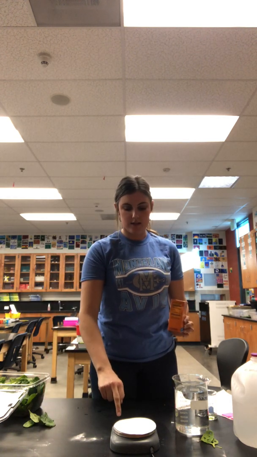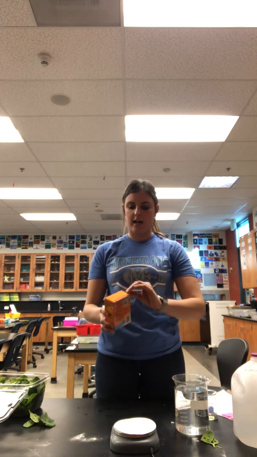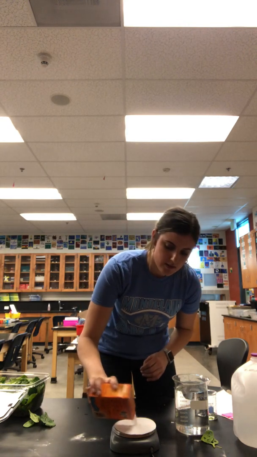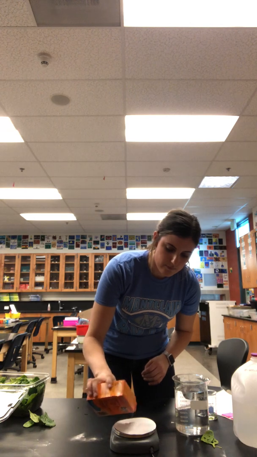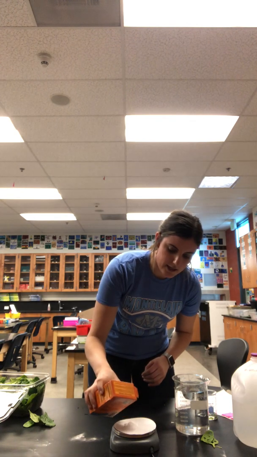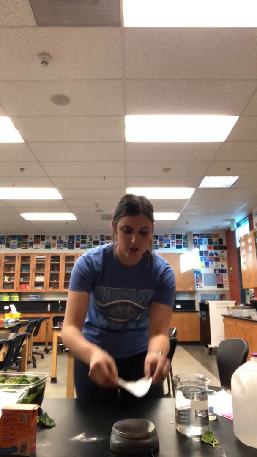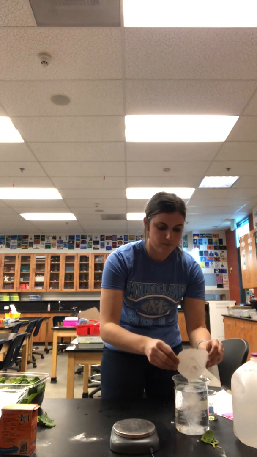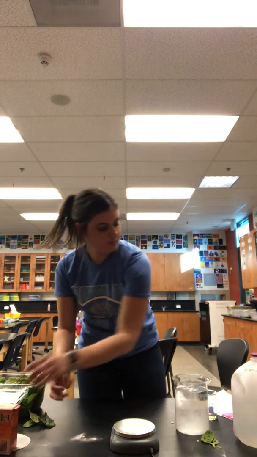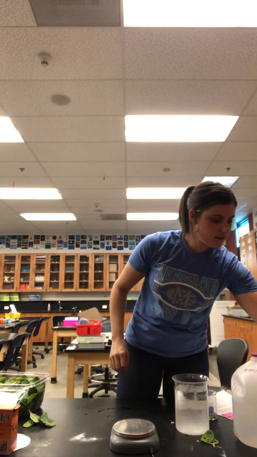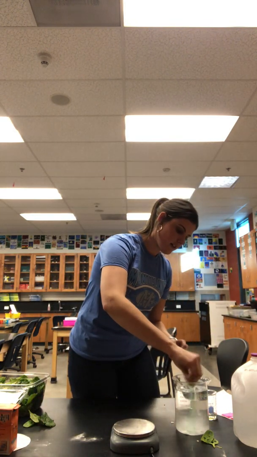First I've got to zero the scale to be sure I'm getting an accurate measurement. Like I said, 10 grams into the 1,000 mils of water to get a 10-to-1 ratio. Stir that up with your plastic stirrer.